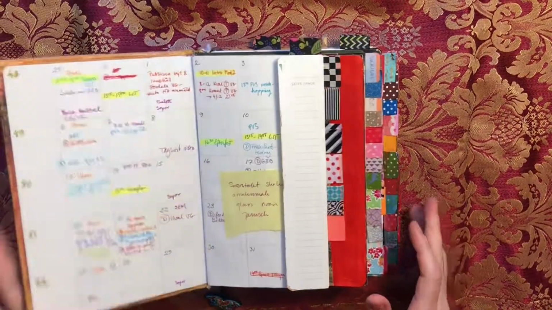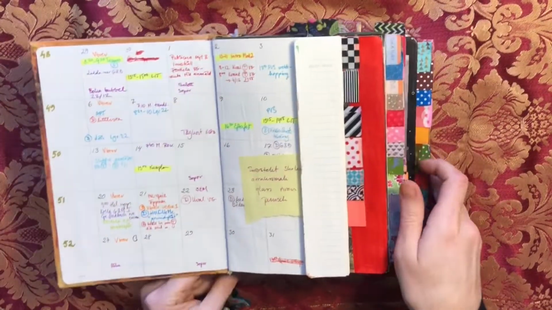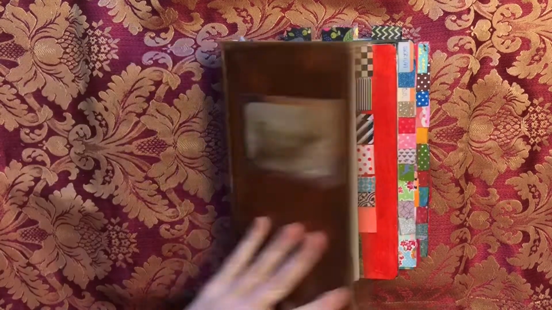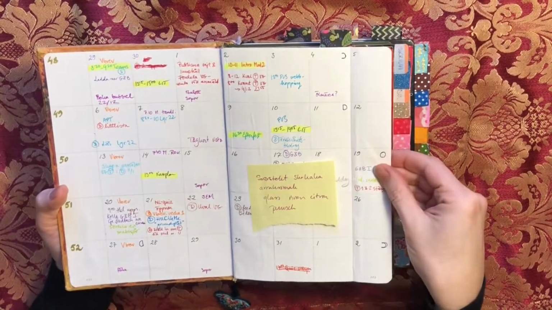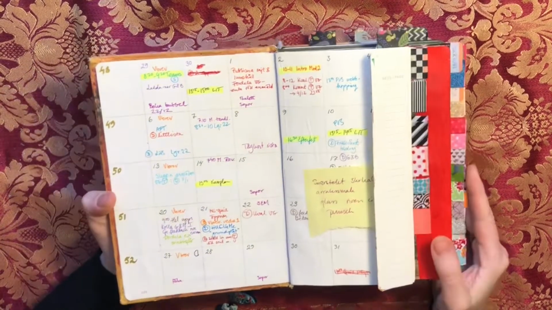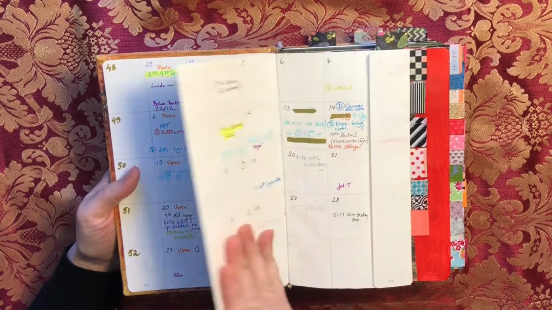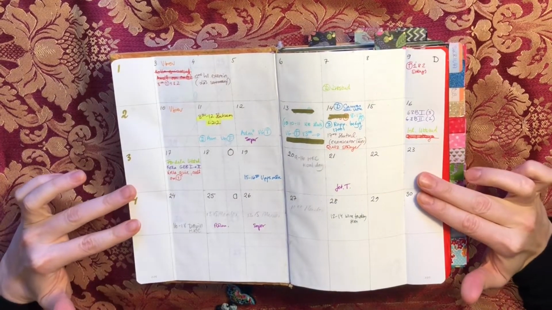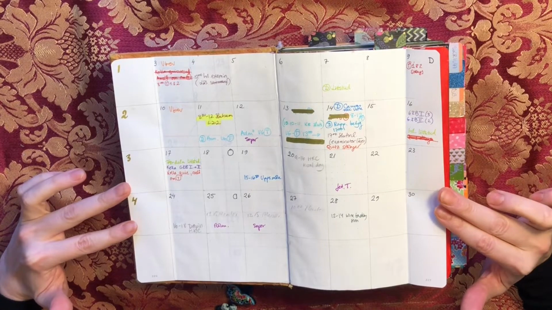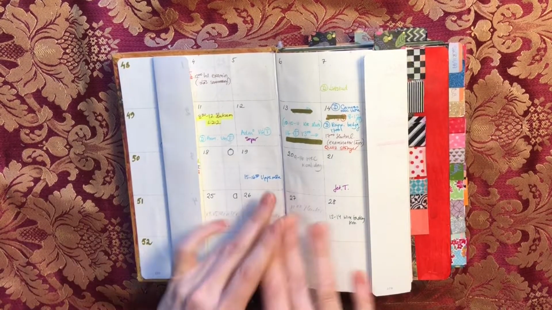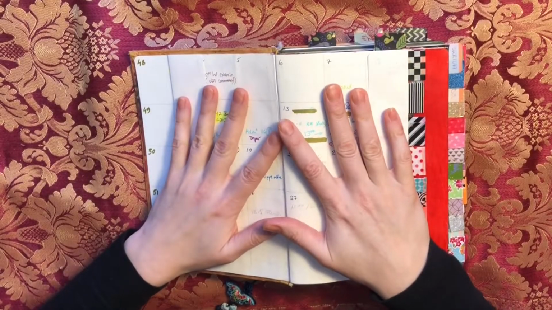So my current setup is now made with the December book. The first thing I see when I open the book is my December calendar. But a change that I've made is that on the next spread I also have my January calendar. The reason for this is that I want to have that at my fingertips.